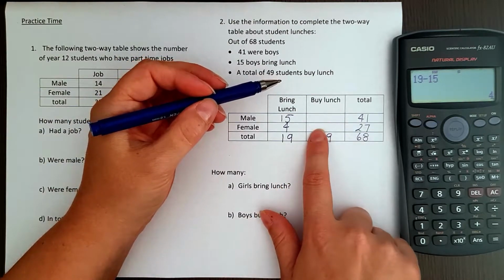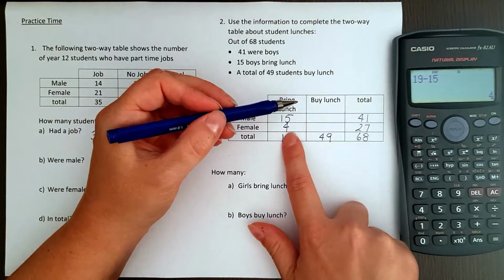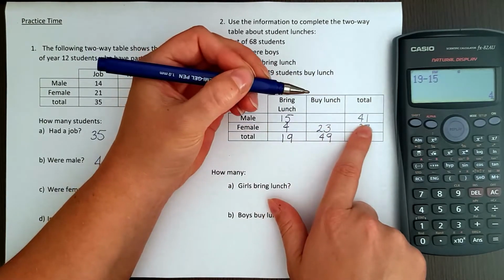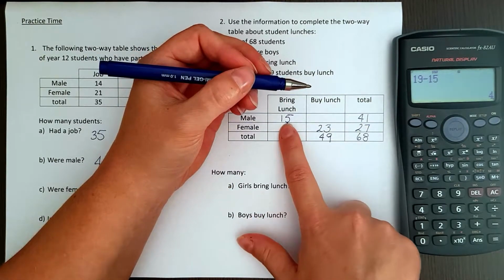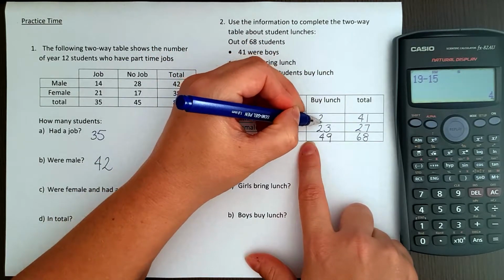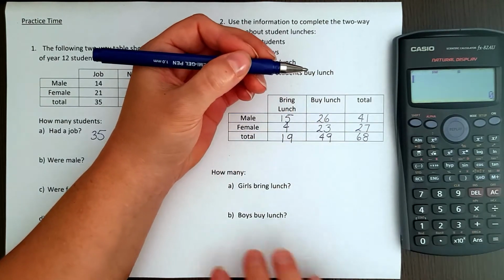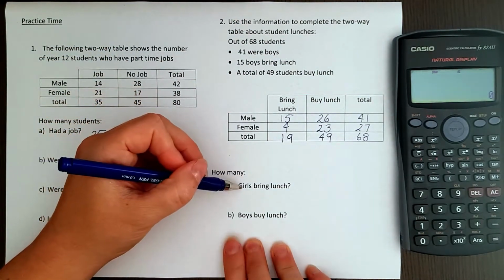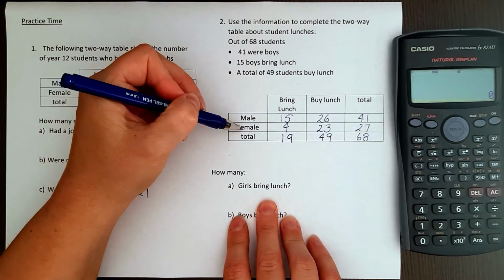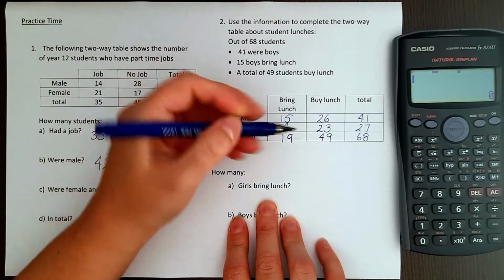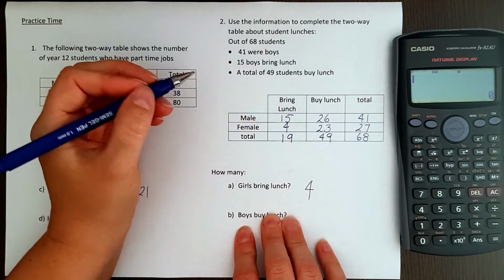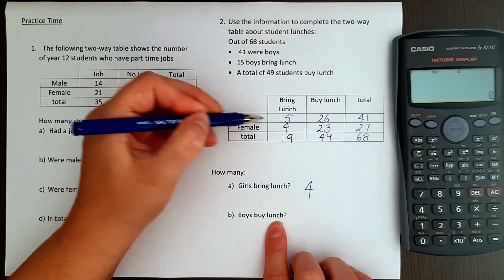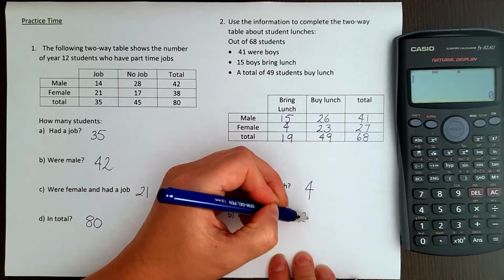All right, now to work out these gaps in here. 27 is the total. Take away 4 will give us 23. And 41 is our total. Take away the 15 will give us 26. Okay, so now to answer some questions. How many girls bring lunch? So girls, female, that bring lunch is 4. And how many boys buy lunch? Go to buy lunch is 26.